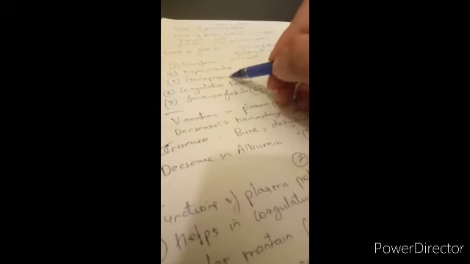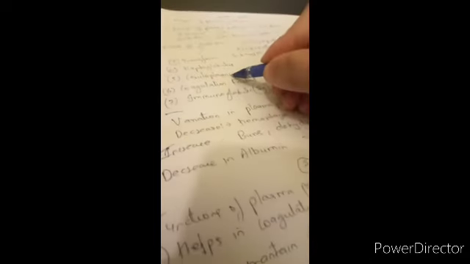This is ceruloplasmin. There is a disease called Wilson's disease, where there is a deficient plasma protein, this globulin ceruloplasmin, which is responsible for transport and storage of copper. Copper is bound to this protein.